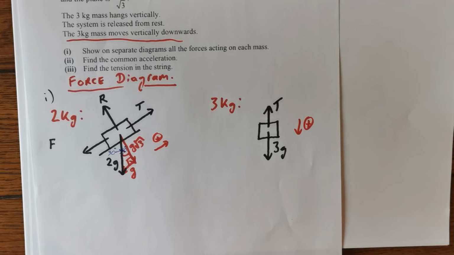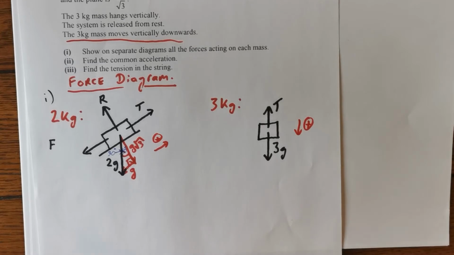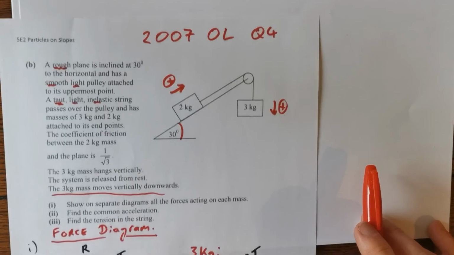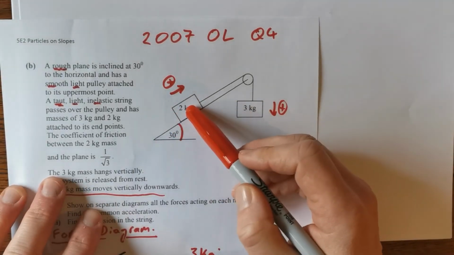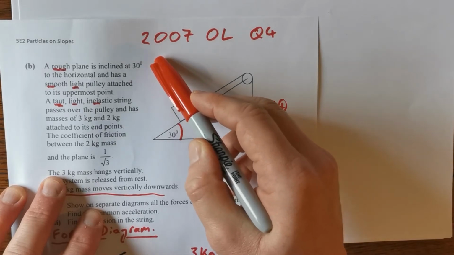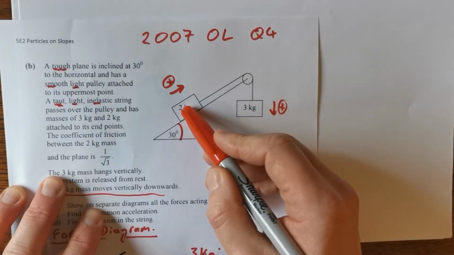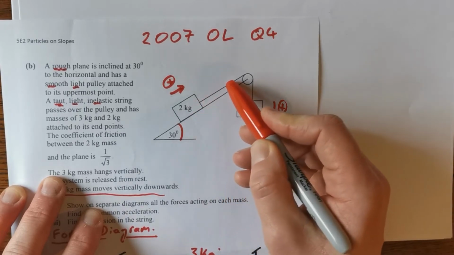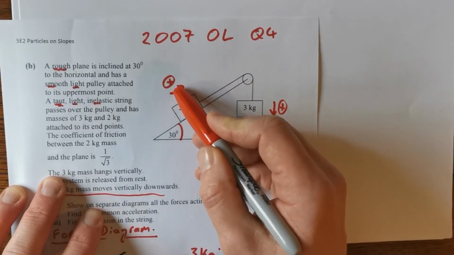The next thing is to think about force equations. If I look at this particle, the 2 kilogram particle sliding along this plane, it is not going to accelerate away from the plane perpendicularly. It's not going to accelerate into the plane perpendicular. It's just moving parallel to the plane.